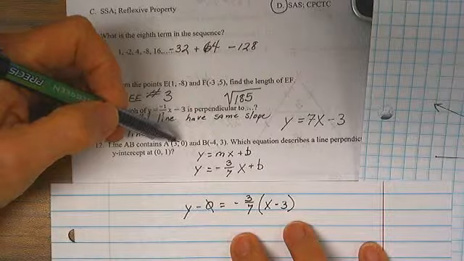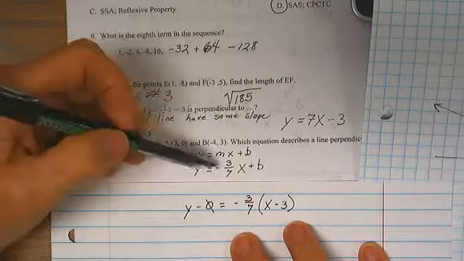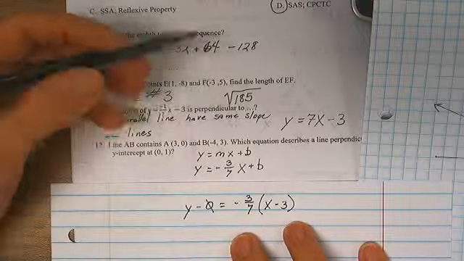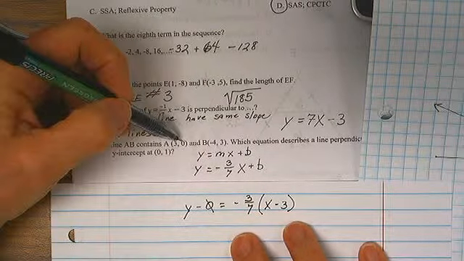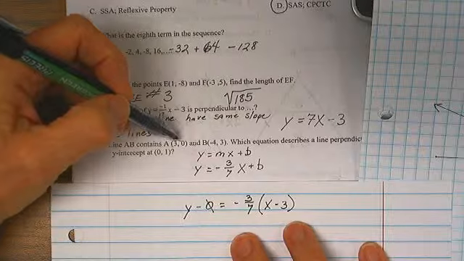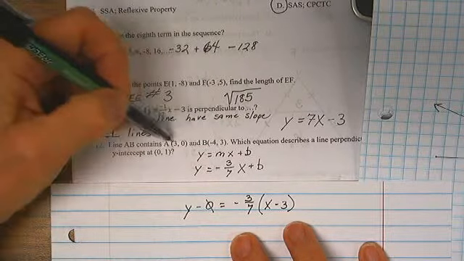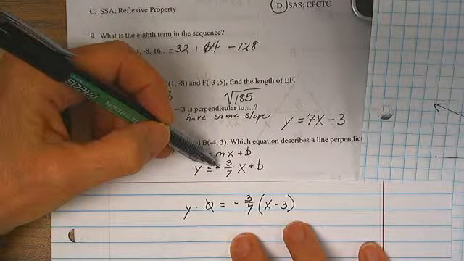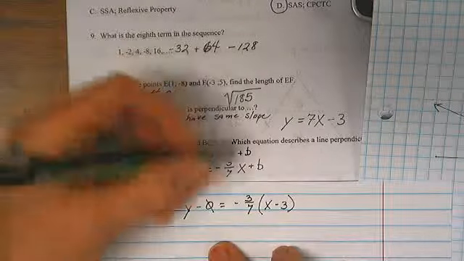The slope I calculated from my graph is -3 over 7. And of course we could also use y2 minus y1 divided by x2 minus x1. In either case, I get -3 over 7.